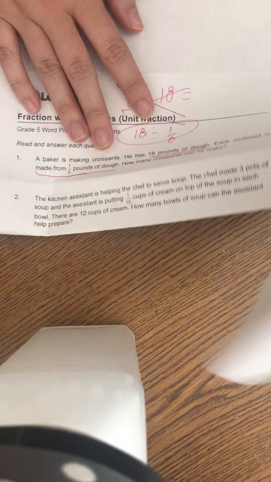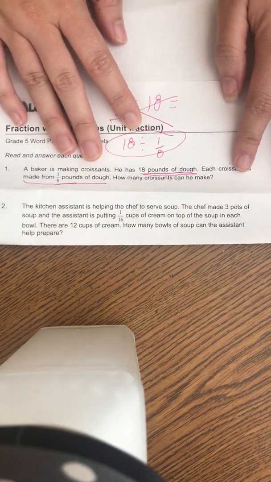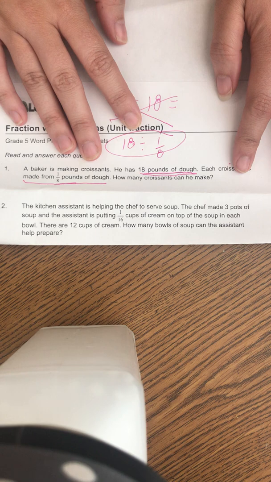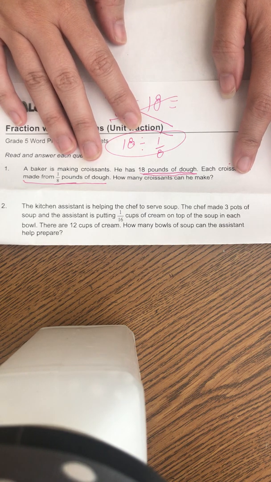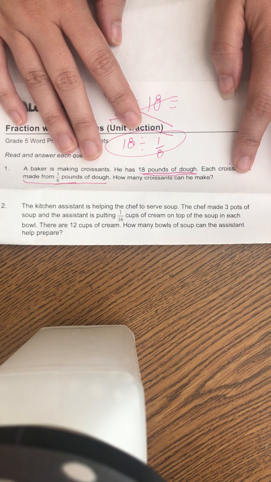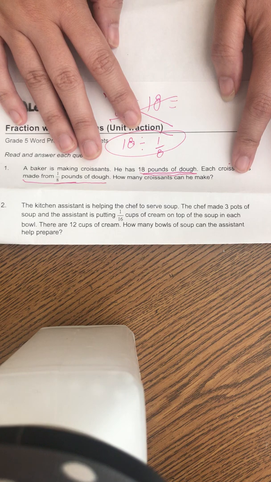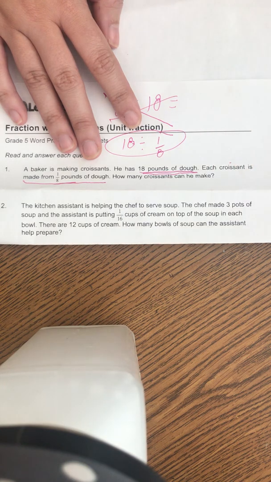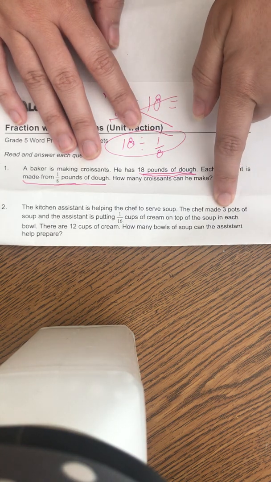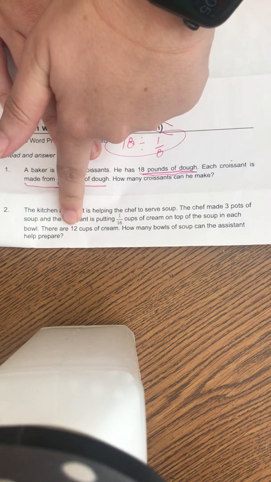So the second question says, the kitchen assistant is helping the chef to serve soup. So we're serving some soup today. The chef made 3 pots of soup, and the assistant is putting 1/16 cups of cream on top of the soup in each bowl. There are 12 cups of cream. How many bowls of soup can the assistant help prepare? So I see that there's 3, 1/16, and 12.